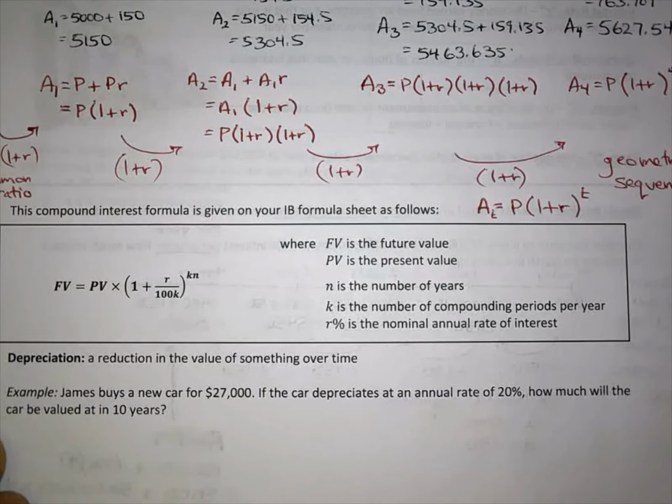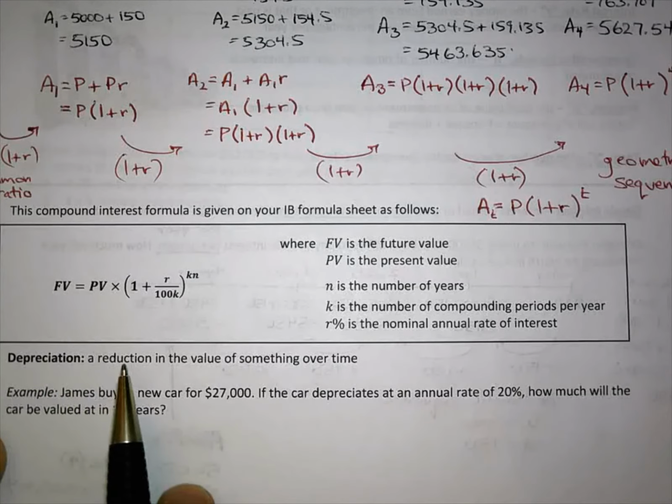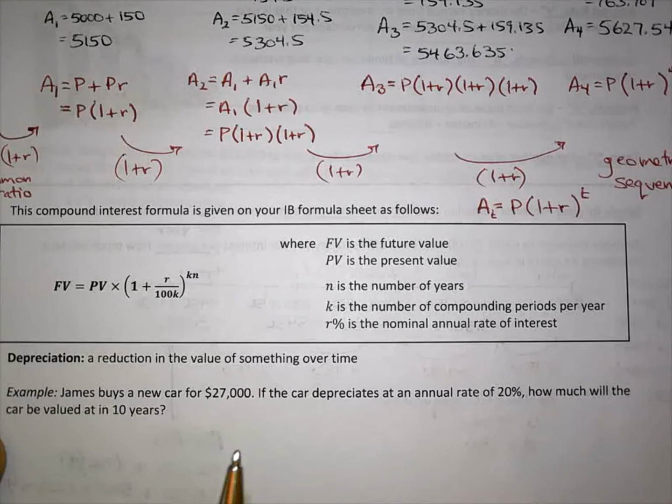So let's do an example. And in this first example, it's actually going to be a depreciation example. Depreciation is when something loses value over time. And depreciation is kind of the opposite of compounding interest. Depreciation means you go down by a certain percent every year and you get worse and worse every year. A great example of something that depreciates is a car.